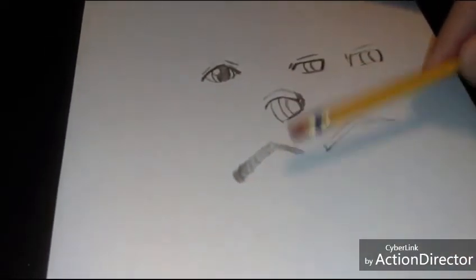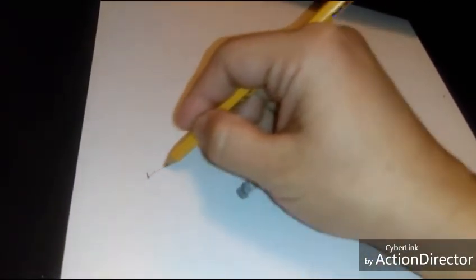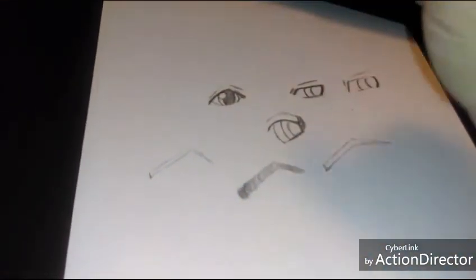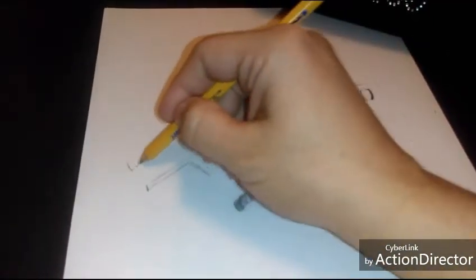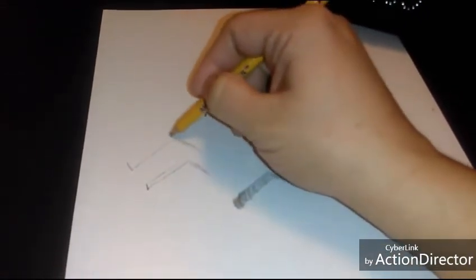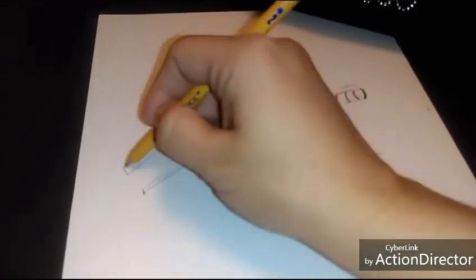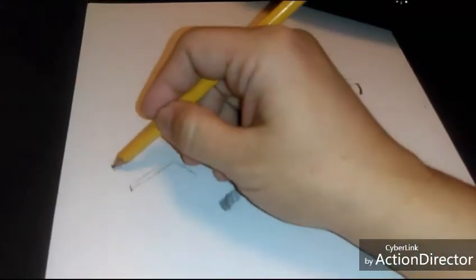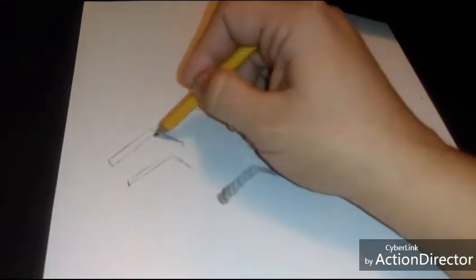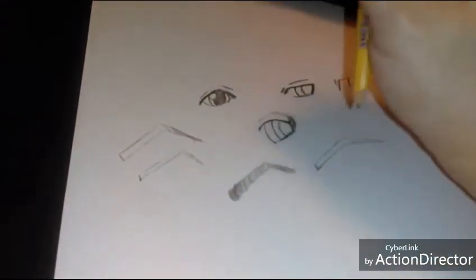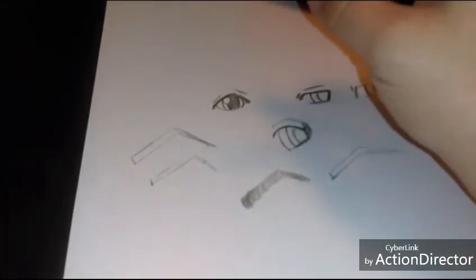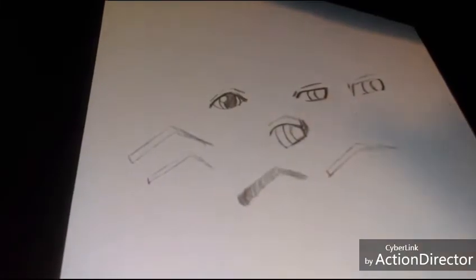For eyebrows, for women, if you want to do animation, you have to have a thin, smaller line. For guys, it has to be big, like fatter. And eventually you could see the difference between man and woman on the eyebrows, because men have thicker, fatter eyebrows, and a woman has kind of thin ones.